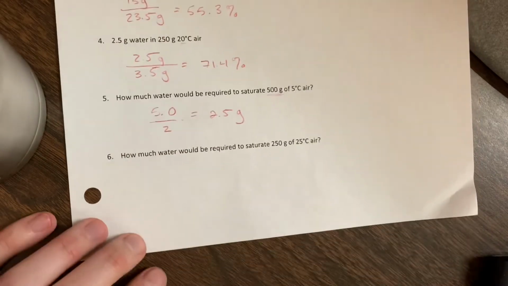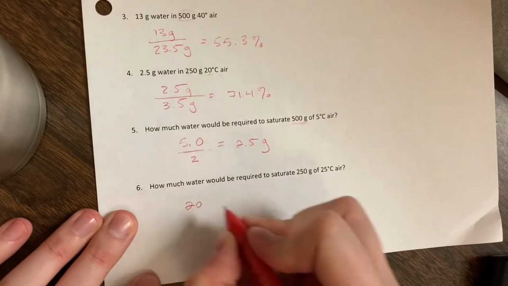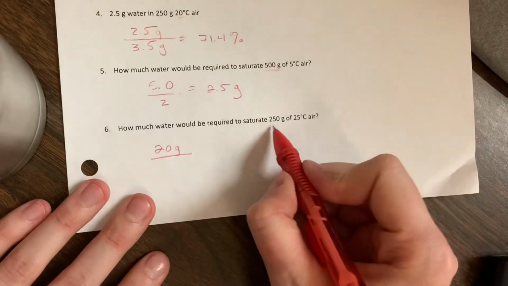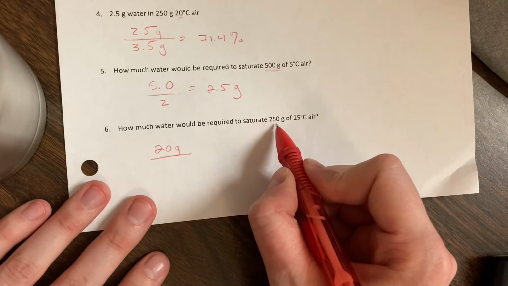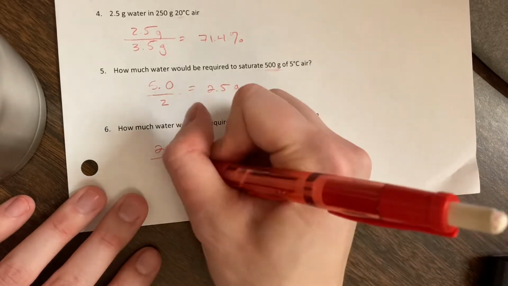Next, so now we've got 25 degrees Celsius air. 25 degrees Celsius air can have 20 grams in a kilogram, and now we've got 250 grams. 250 grams again is 1/4 of 1 kilogram, so we're going to divide by 4.